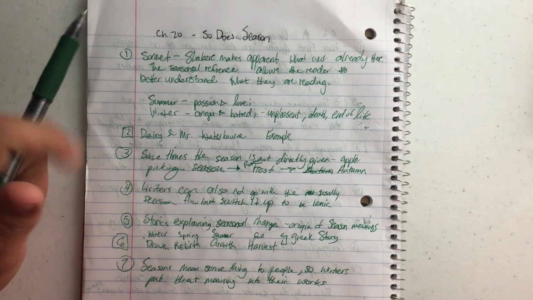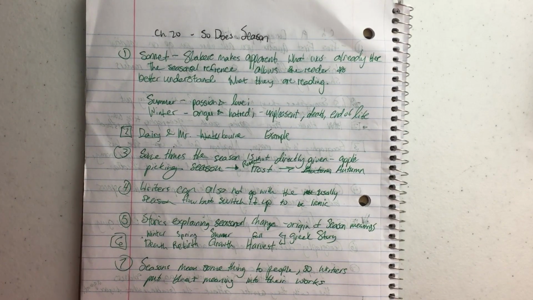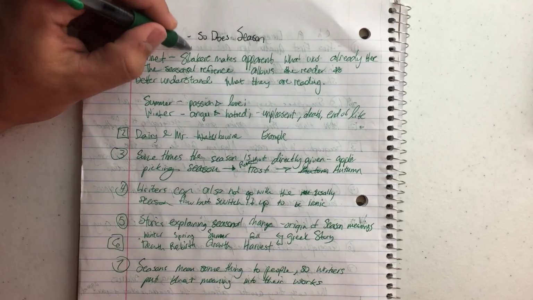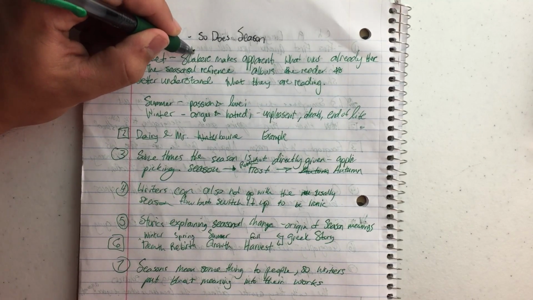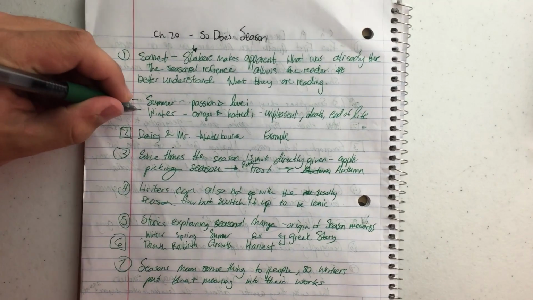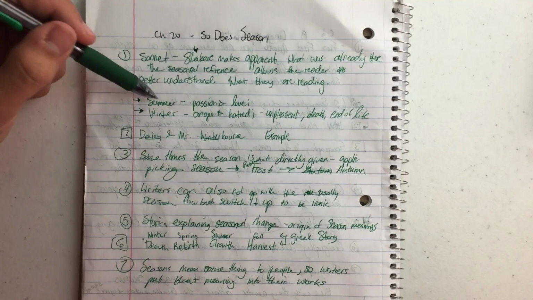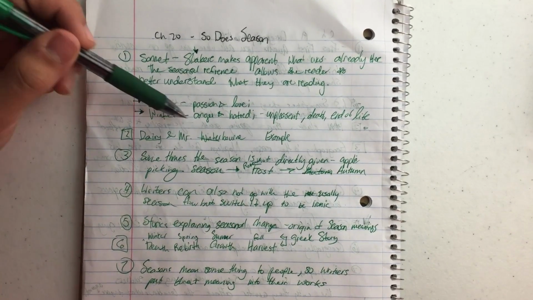Basically, the reason he likes Shakespeare is because he makes apparent what was already there, the seasonal references that Shakespeare ties in. He's very adamant that Shakespeare didn't make these references, but he just used them very well. Two that he wanted to highlight for Shakespeare here were summer, meaning passion and love, and winter, meaning anger and hatred.